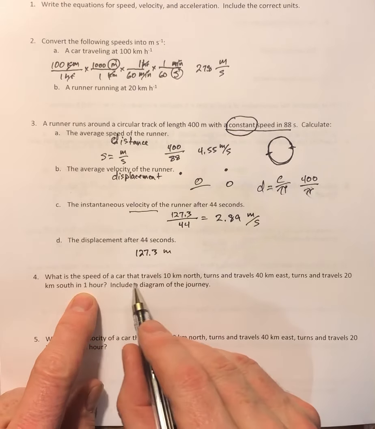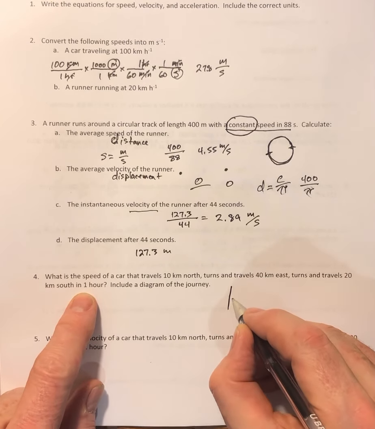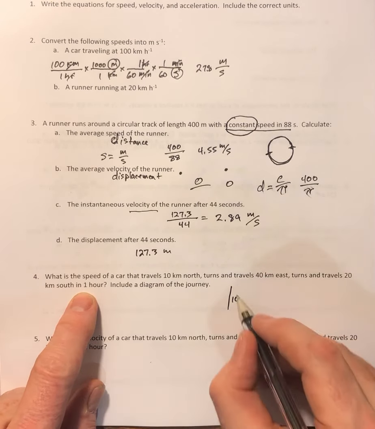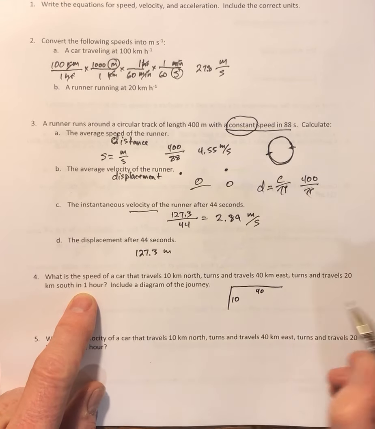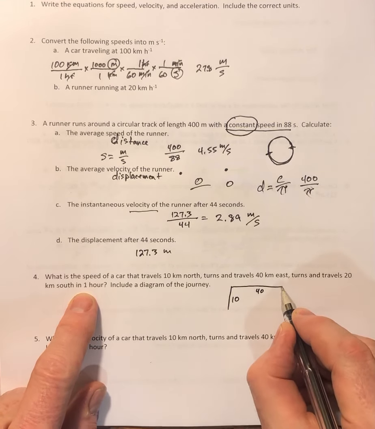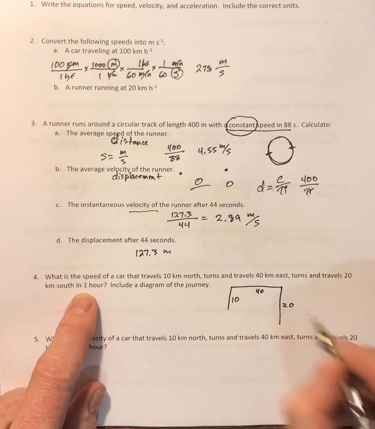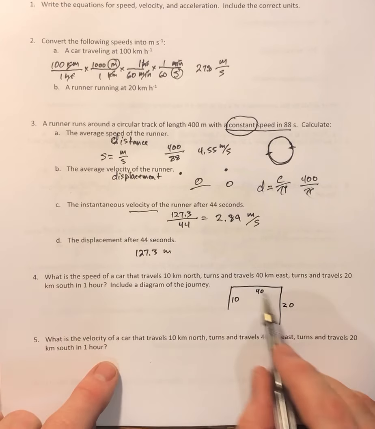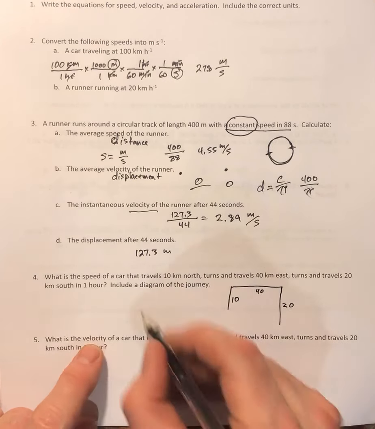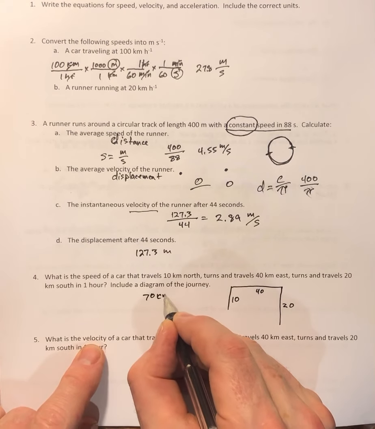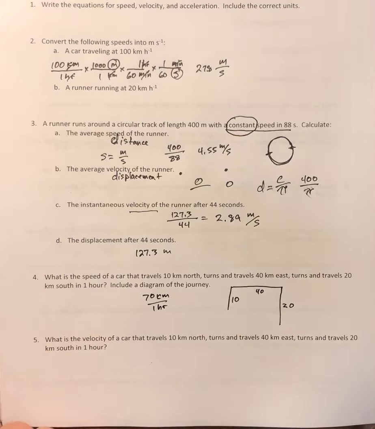So what is the speed of a car that travels 10 kilometers north, we'll say 10, and then 40 kilometers east, and then turns and travels 20 kilometers south in 1 hour? Well, this is simple enough. We can just add this, right? 40 plus 20 plus 10: 40, 50, 60, 70 kilometers in 1 hour. So 70 kilometers per hour.